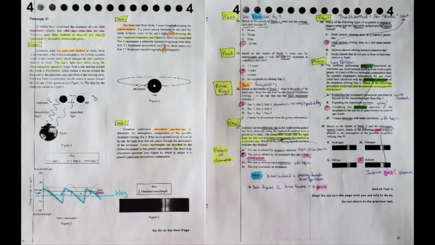Problem number 38, it's a yikes problem. It says, which of the following types of exoplanets is easier to observe using both the light shift and the transit method? What we want to do is go over and quickly review the light shift method here. And basically what we see here is the light shift method is a study where there's unknown stars in Andromeda, and they basically shift towards the blue if it's coming toward you and shift red if it's going away, okay? In study 2, that's the transit method here.